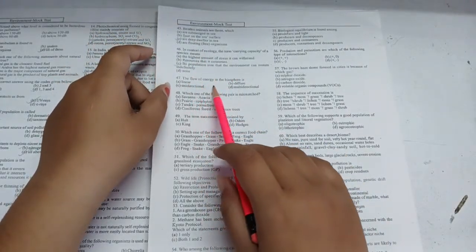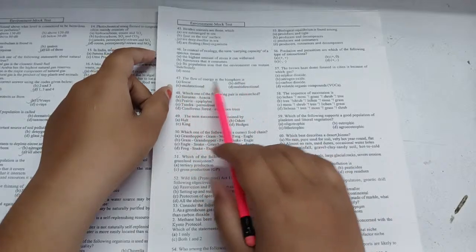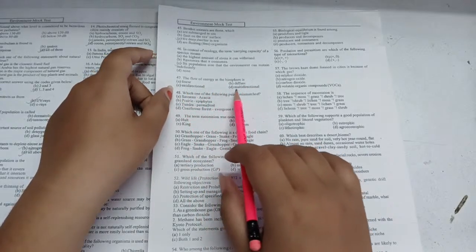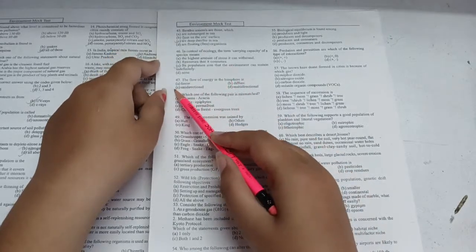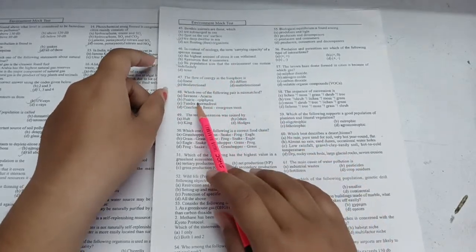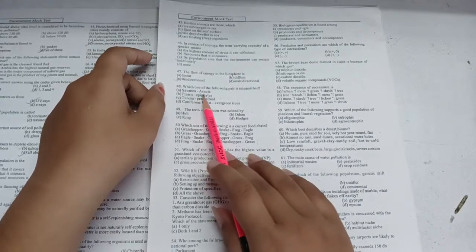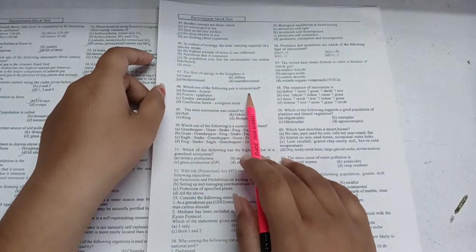The flow of energy in the biosphere is linear, diffuse, unidirectional, multidirectional। तो इसका आंसर है सी, यूनिडायरेक्शनल। Which one of the following pair is mismatched?